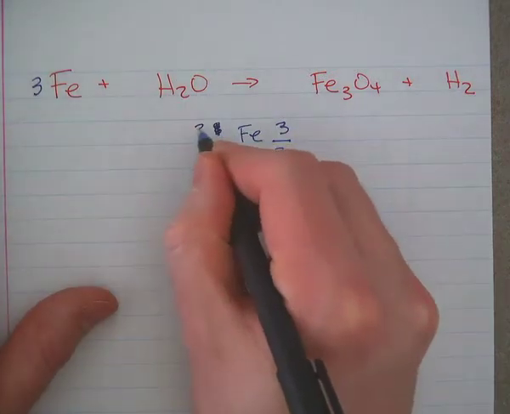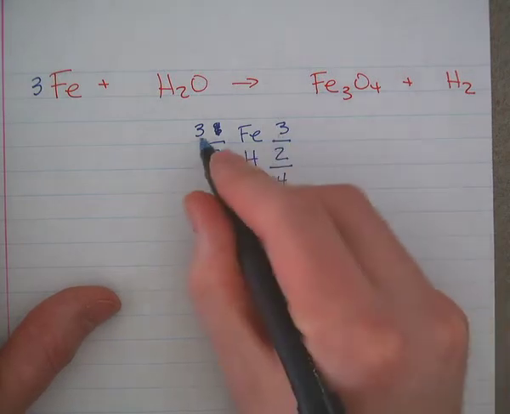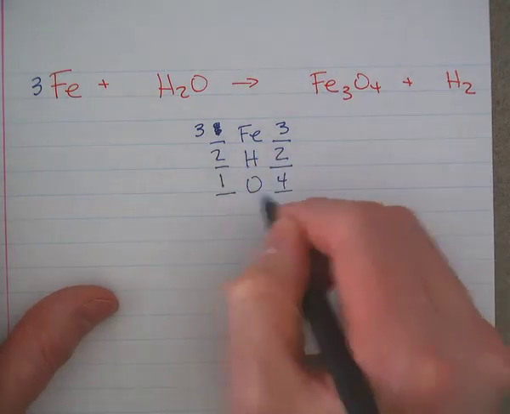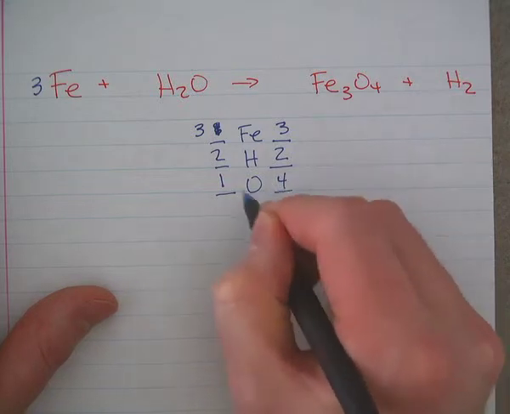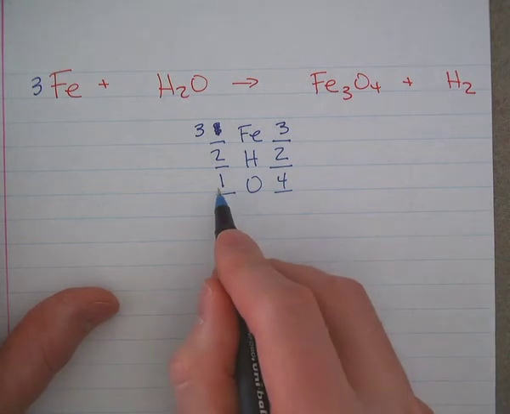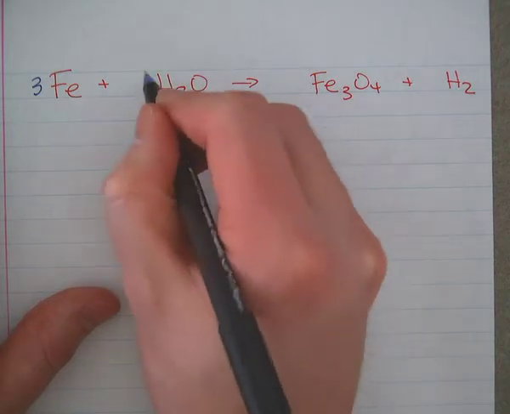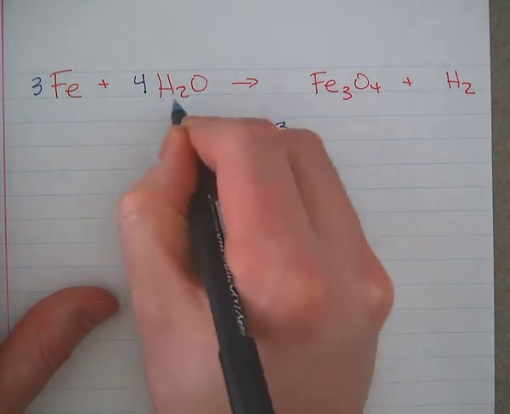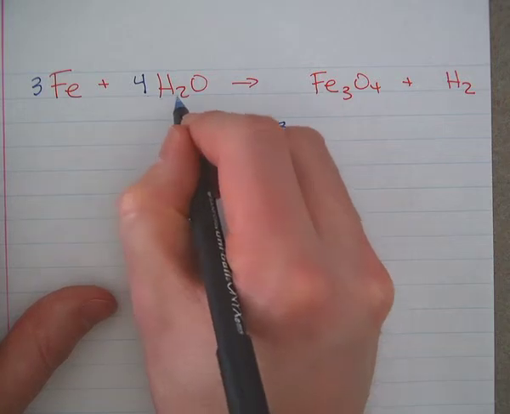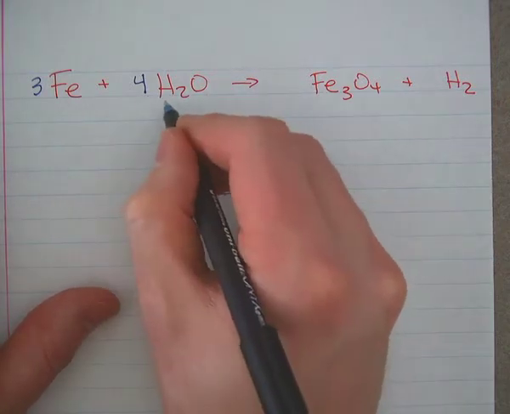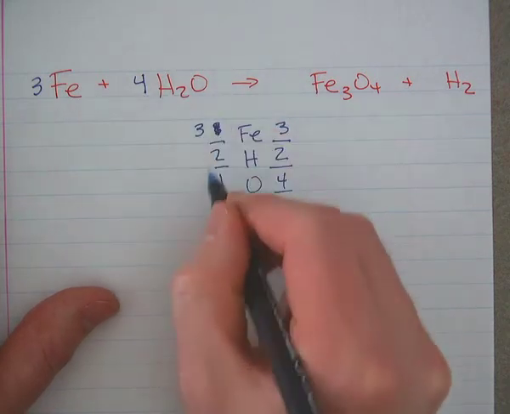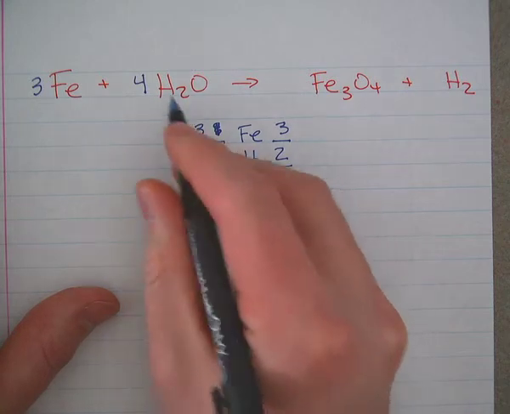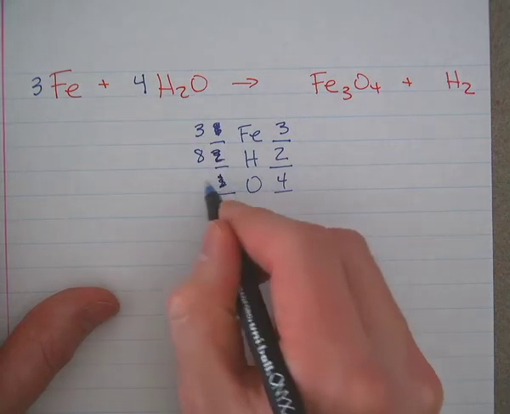So I'm going to update my table down here. Now it looks like Fe is balanced, H is balanced, O on the other hand is not balanced, so I need to balance that. I have 4 oxygens on this side, only 1 here, so I actually need to quadruple, or times by 4, the amount of O's on this side. Well, the only way I can do that is to put a 4 in front of this. And when I do that, I need to update for every element in this compound that affects. So that's going to affect hydrogen. I now have 4 times 2, or 8 hydrogens, and 4 times 1, or 4 oxygens.